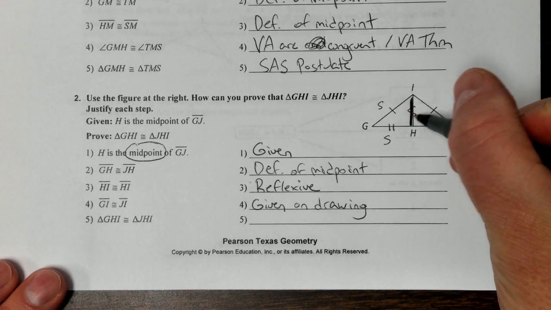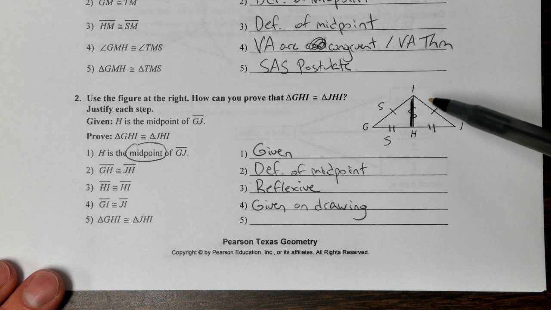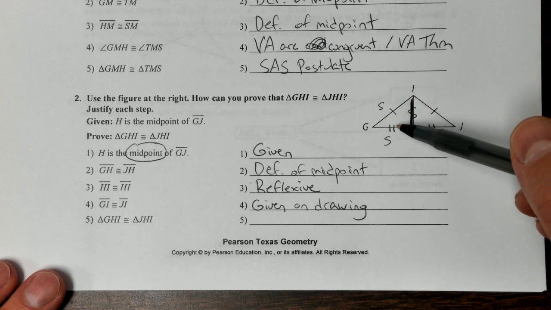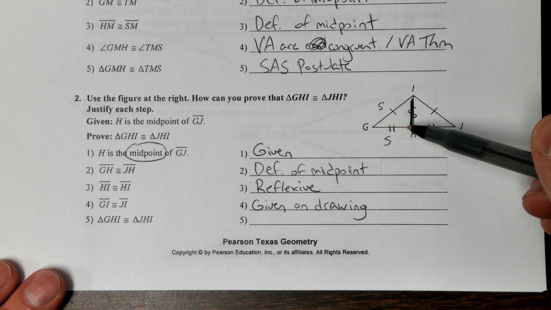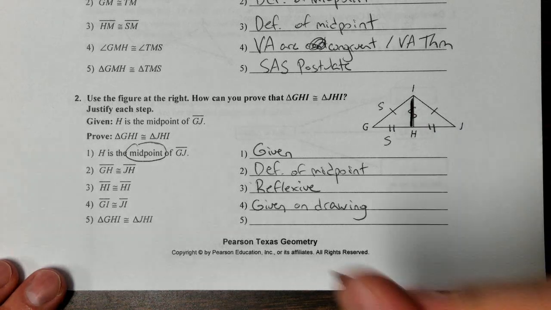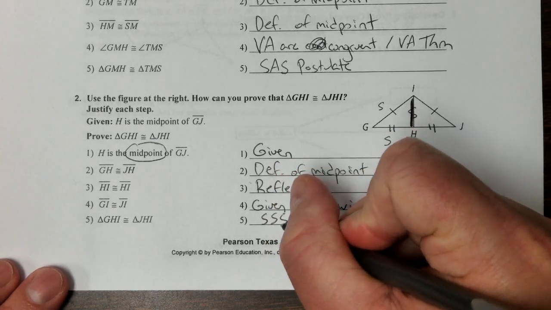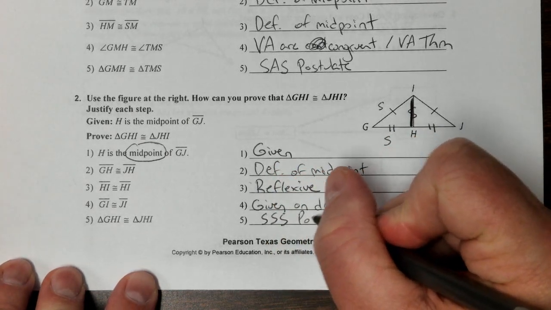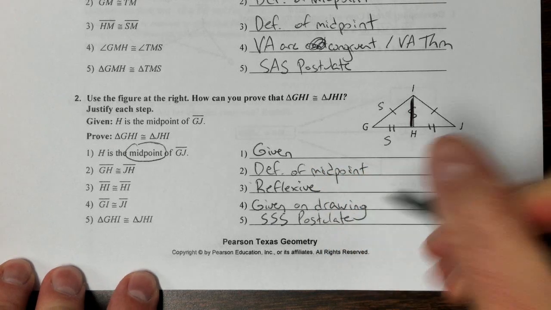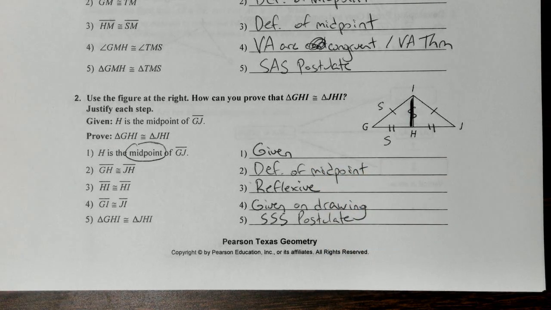So if that's your third side, then we see we don't have anything about the angles listed, so this would be side, side, side. So SSS postulate. Any questions?